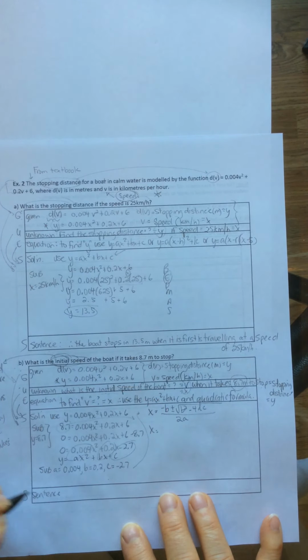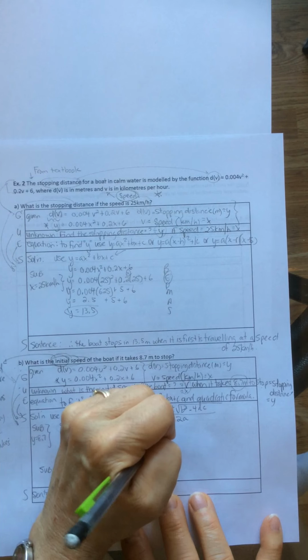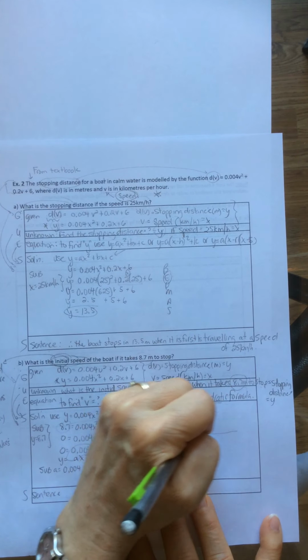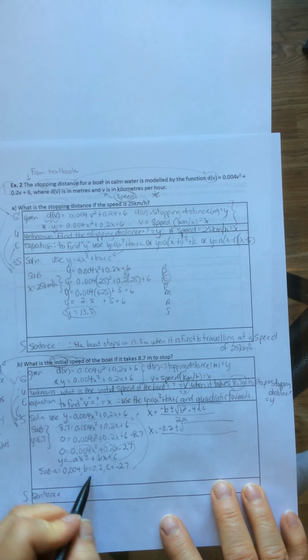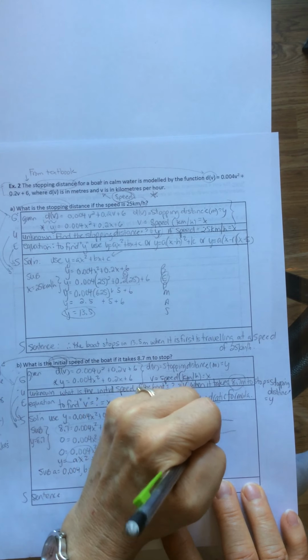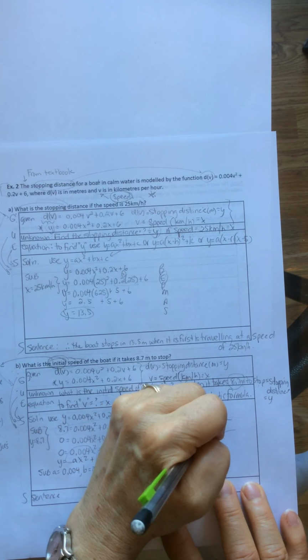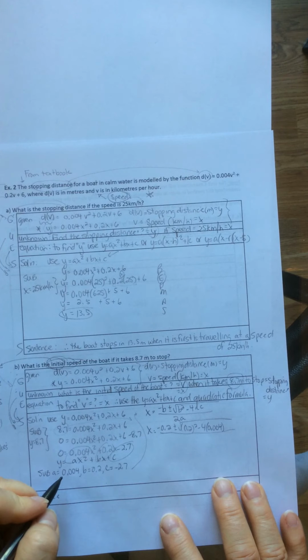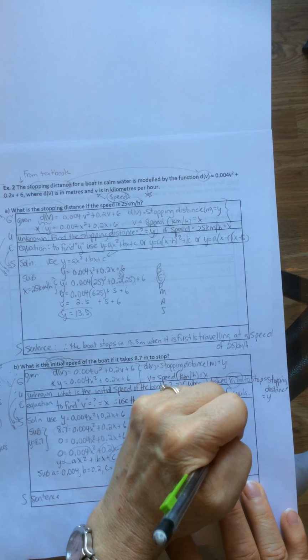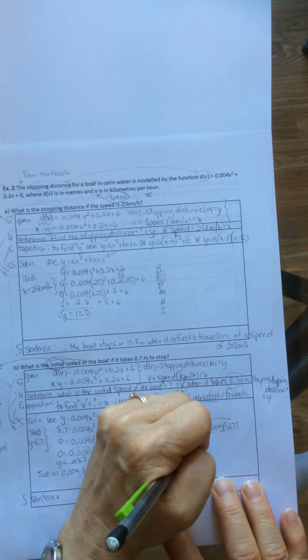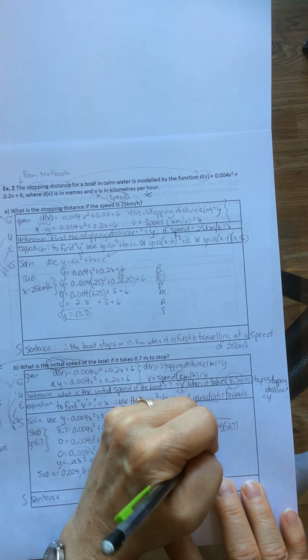So x is equal to negative b, where b is 0.2, plus or minus the square root of b squared, which is 0.2 squared, minus 4 times a, which is 0.004, times c, which is negative 2.7, and 2 times a is 0.004.